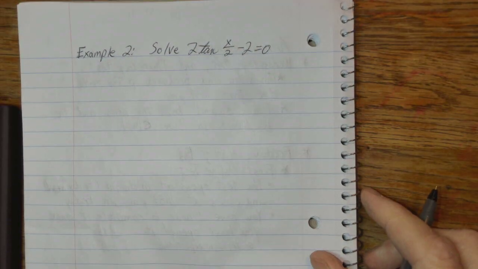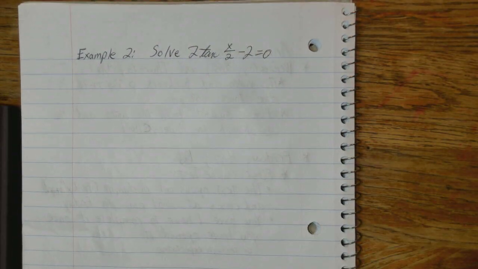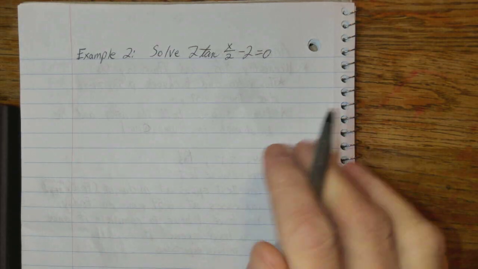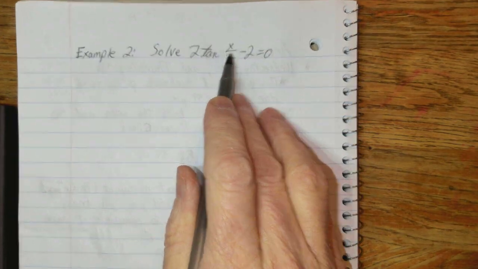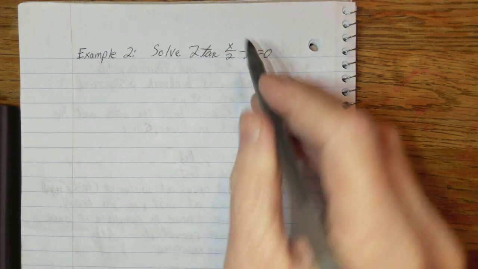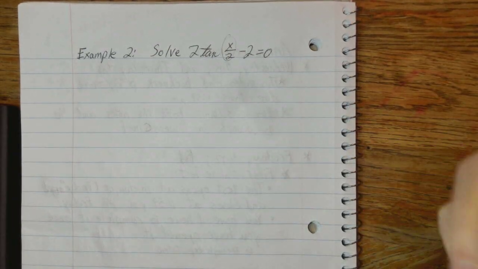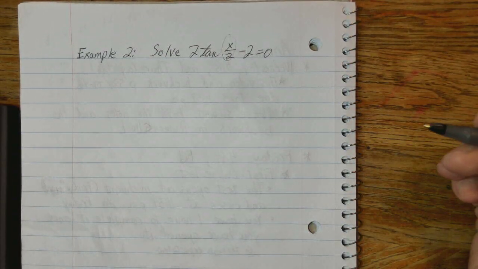Okay, I think I've got time to make one more example on this video and not have to go to another video. So I do want to do this example 2, solving 2 times tangent of x over 2 minus 2 equals 0. We're going to solve for x over 2 first and then deal with it from there.